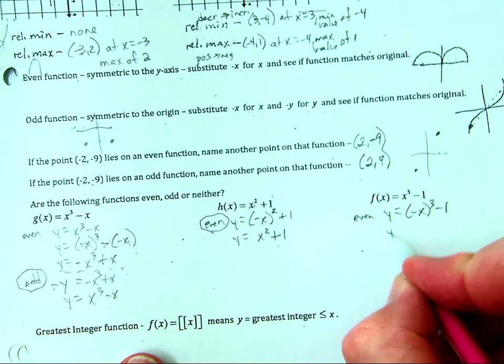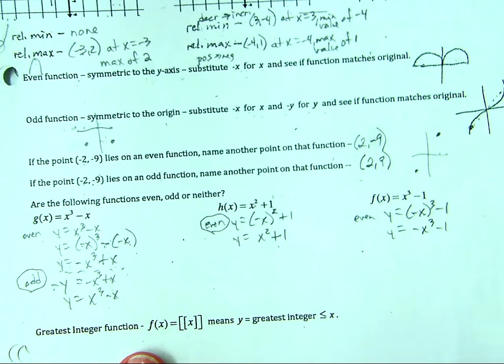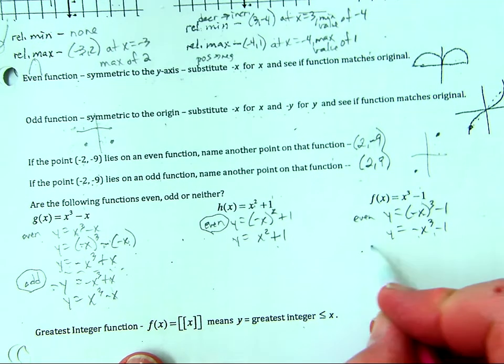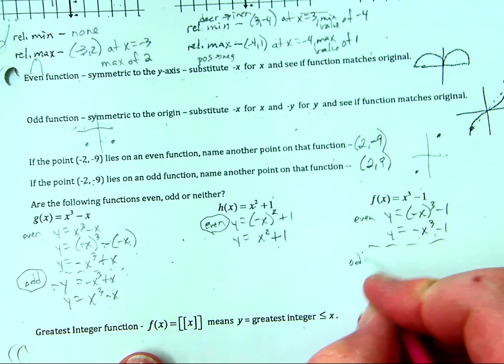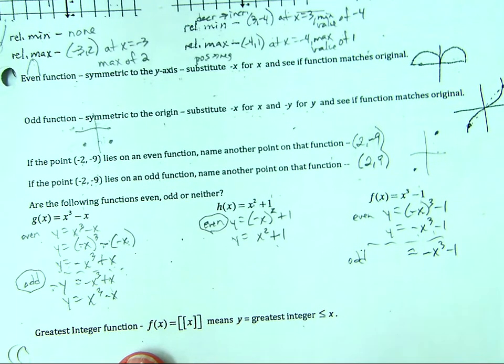Now if we simplified that, negative x cubed stays negative. So it looks like that. Does that match what we started with? No. So it's not even. Let's see if it's odd. Let's leave this right side alone. Leave it like we ended up.